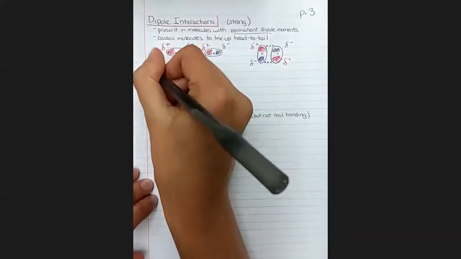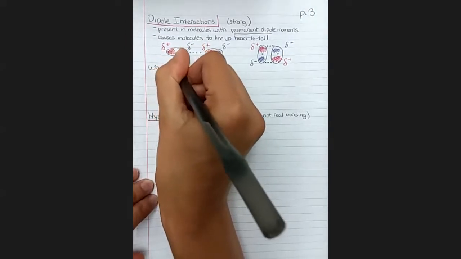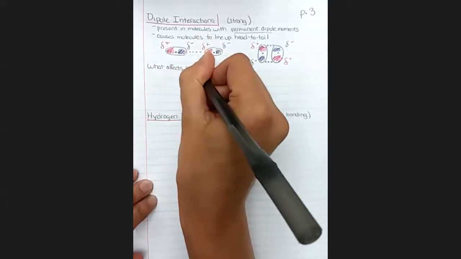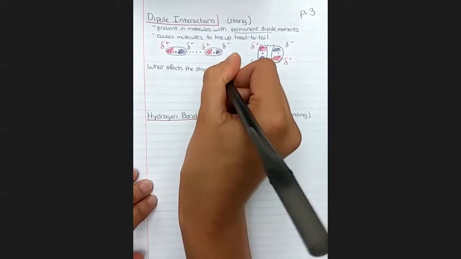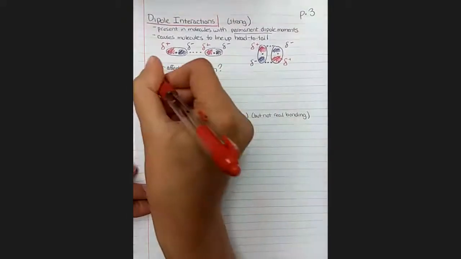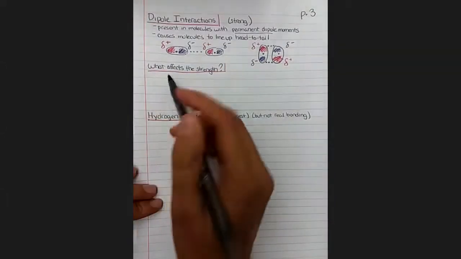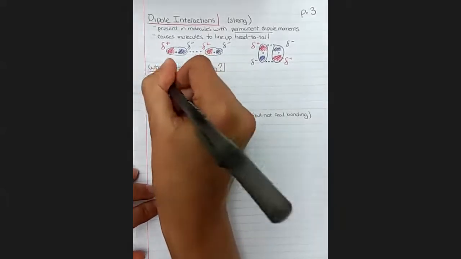So just like we asked ourselves for dispersion forces, we need to ask ourselves, what affects the strength of these forces? Are some dipoles better than others? And the answer is yes. The greater the difference in electronegativity, the greater this difference in charge is going to be.